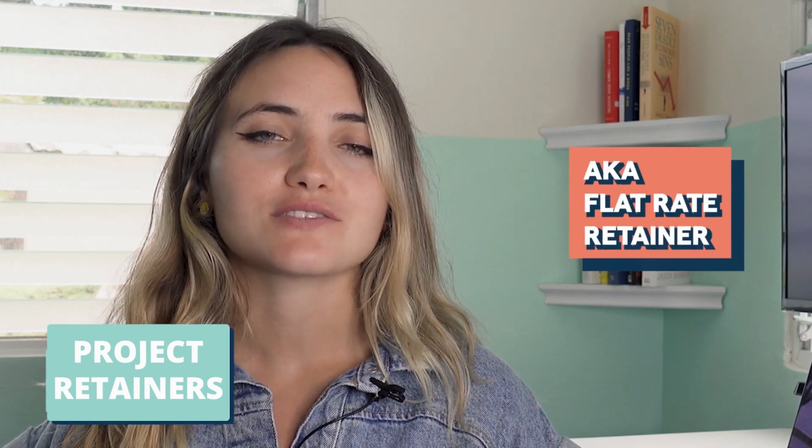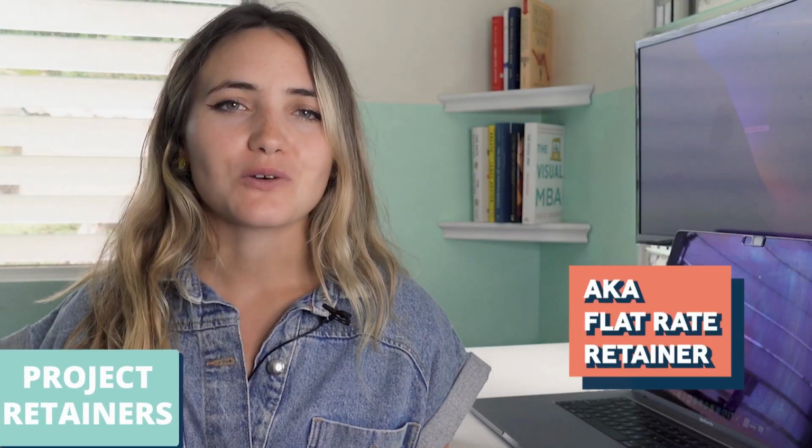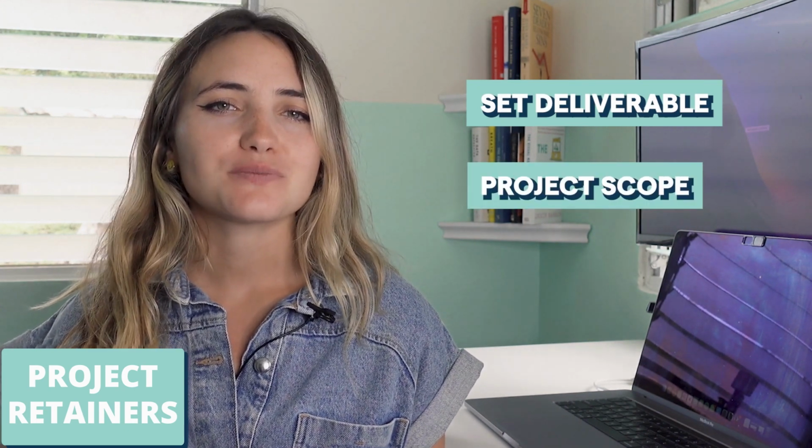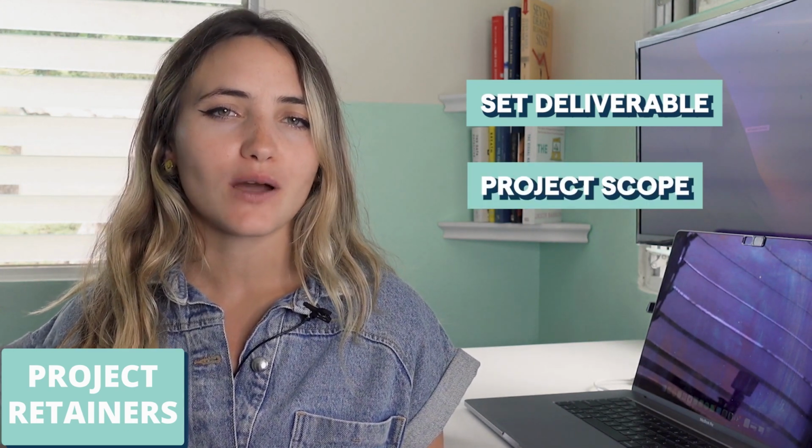Third, you have project-based retainers, also known as flat rate retainers. In this model, a client is paying you for a set deliverable or a scope of work, as opposed to retaining you for a set number of hours. For example, if you're building them a website, you can include a scope of work that has 3 pages. Let's say it's a home page, an about page, and a contact us page.